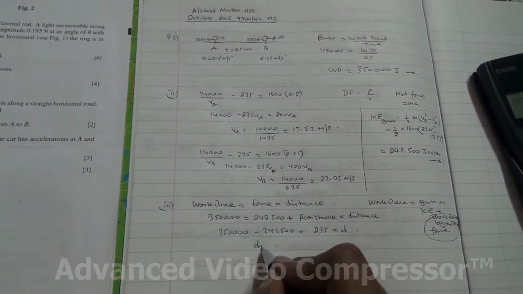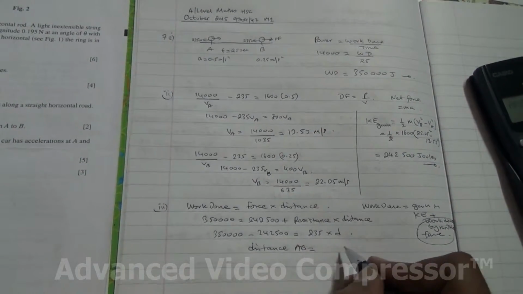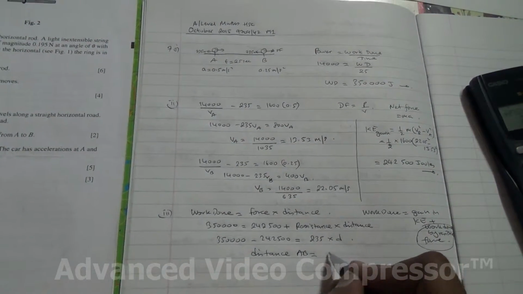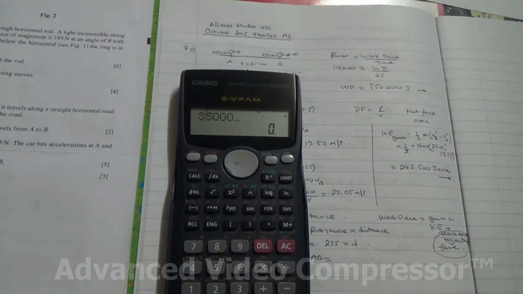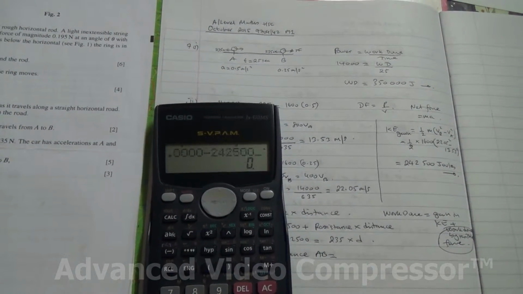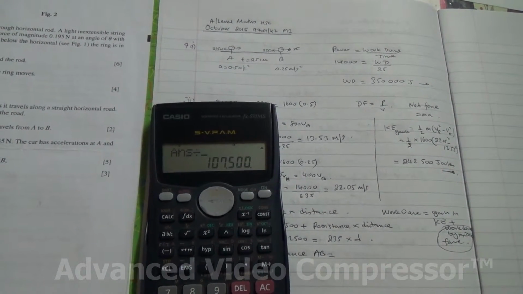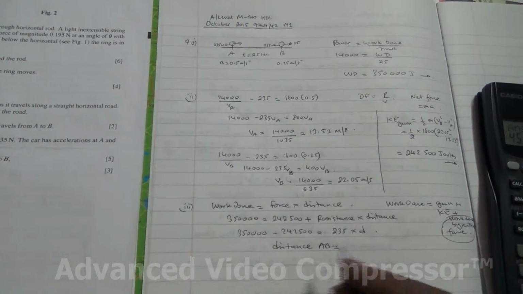So therefore distance AB is going to be equal to 350,000 minus 242,500, all divided by 235, which is 457.